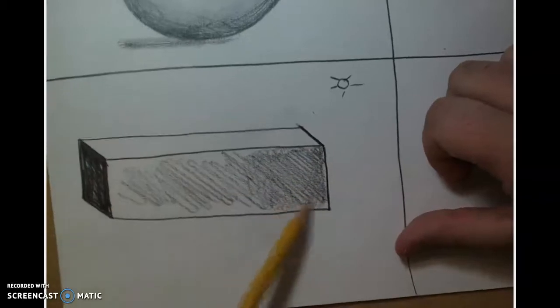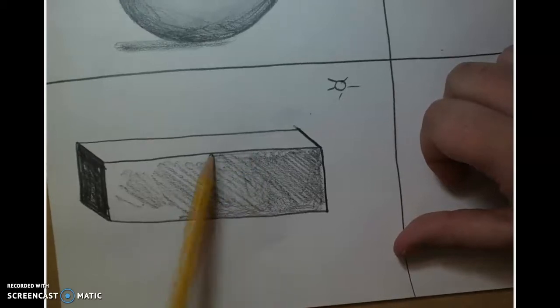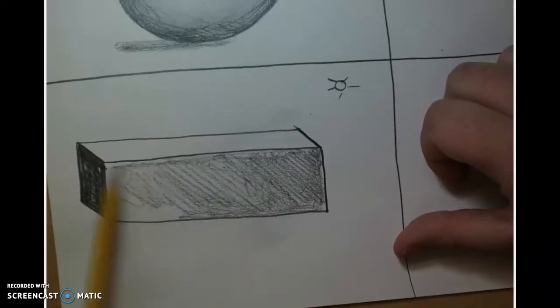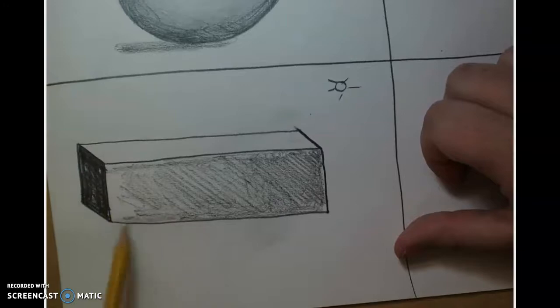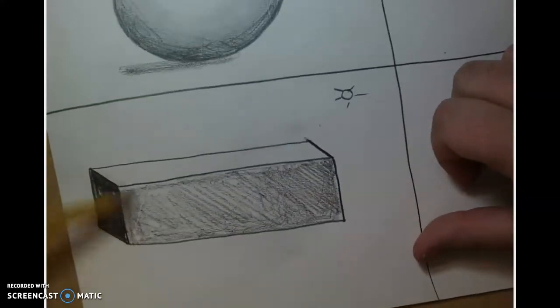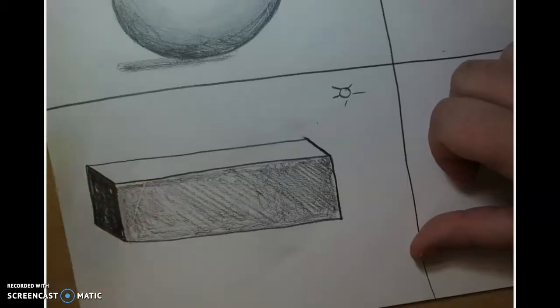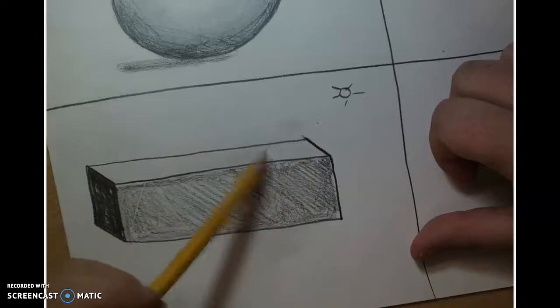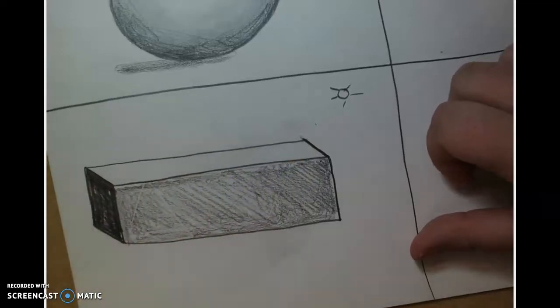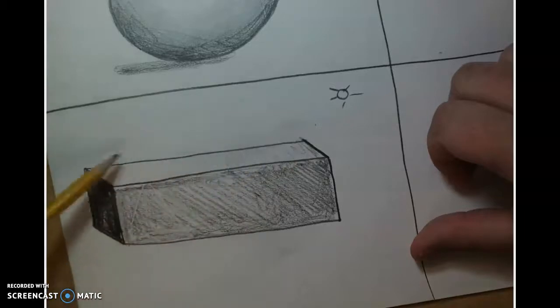When I get close to the line, I really have to pay attention. We're going to add just the slightest bit of value on the top.